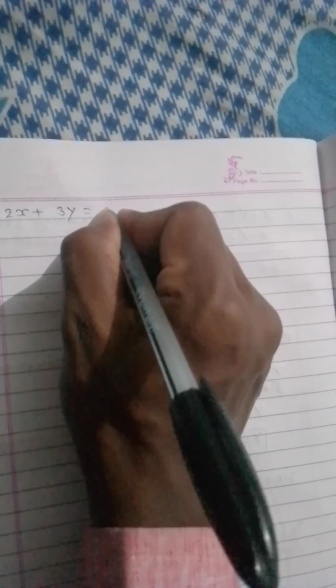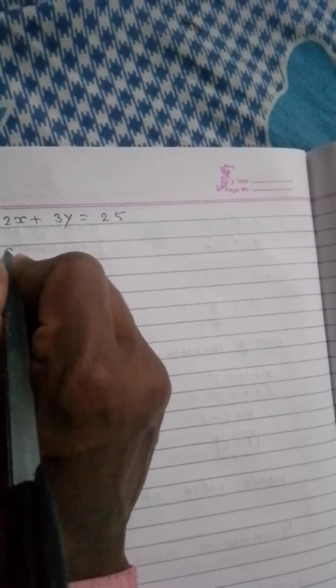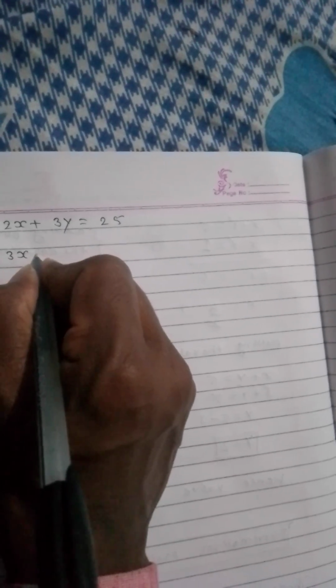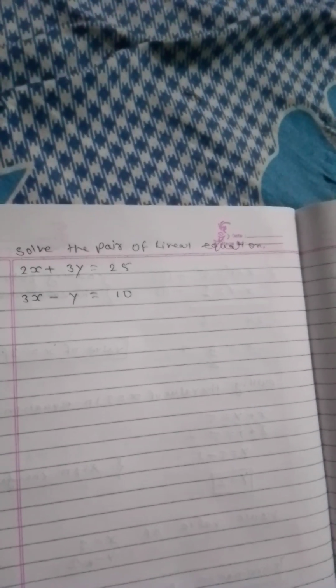Suppose we have 2x plus 3y is equal to 25 and 3x minus y is equal to 10, and the question is solve the pair of linear equations.